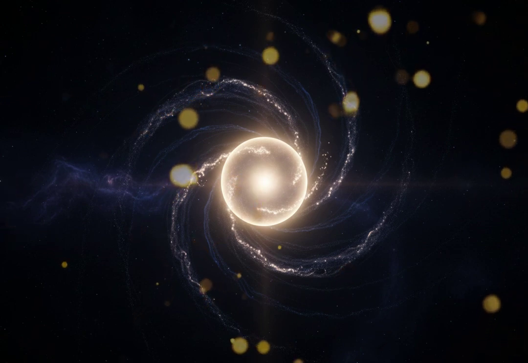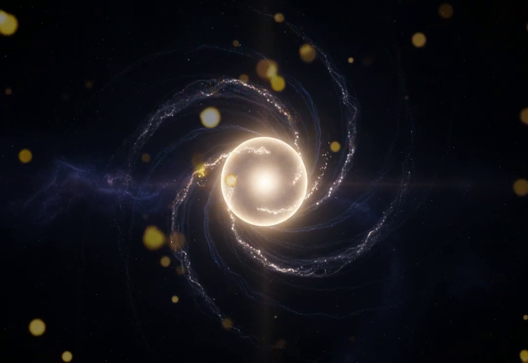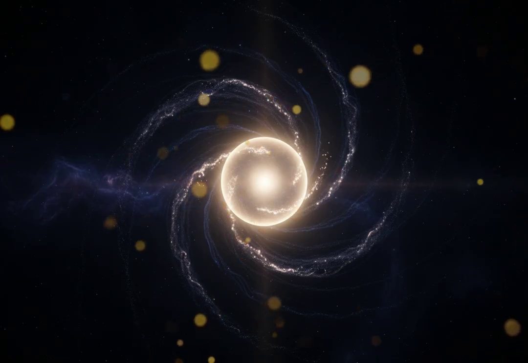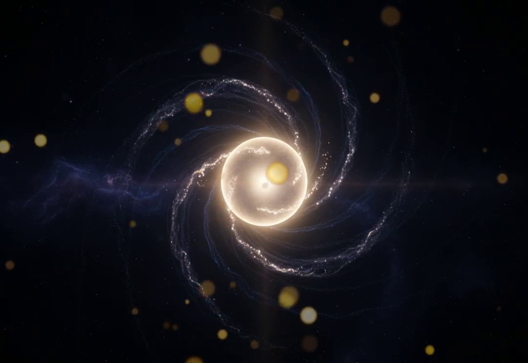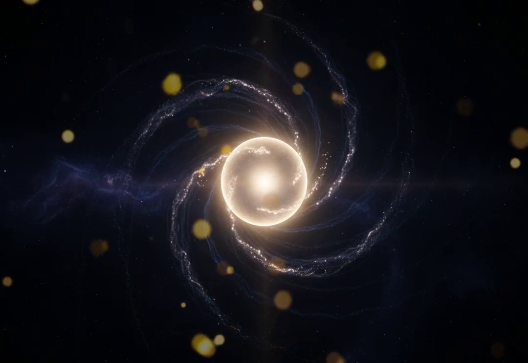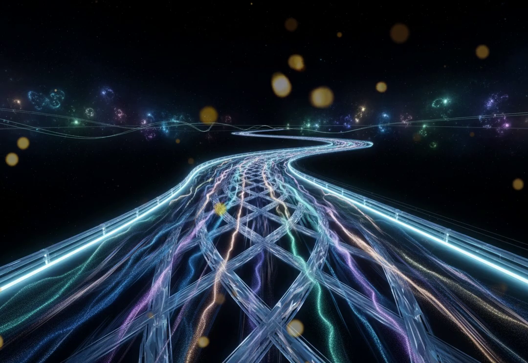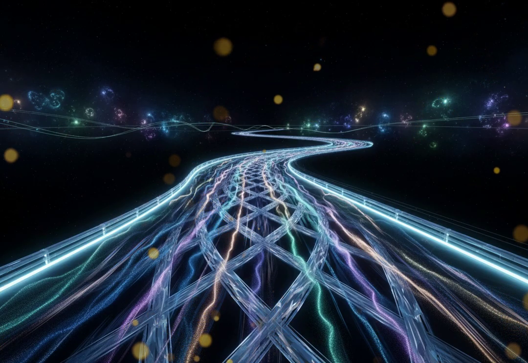The legacy of particle colliders is not merely a collection of past triumphs. It is a vibrant narrative that continues to unfold, driven by the relentless curiosity of those who seek to understand the universe. In this ever-expanding landscape of discovery, the role of collaboration becomes increasingly vital.